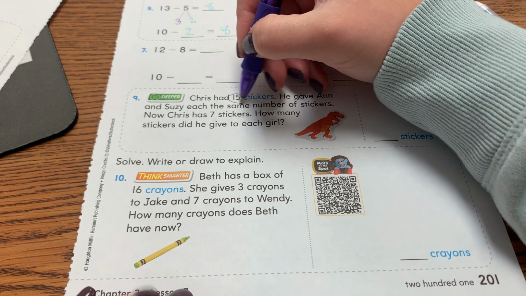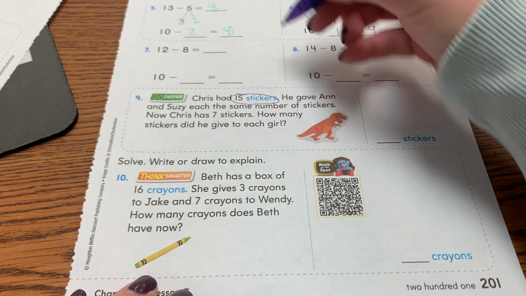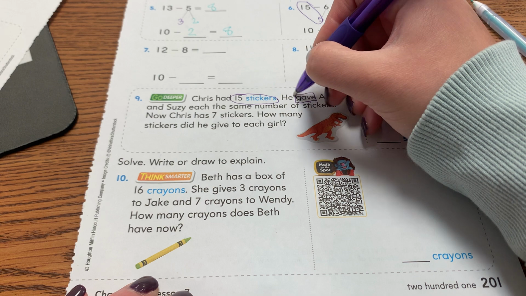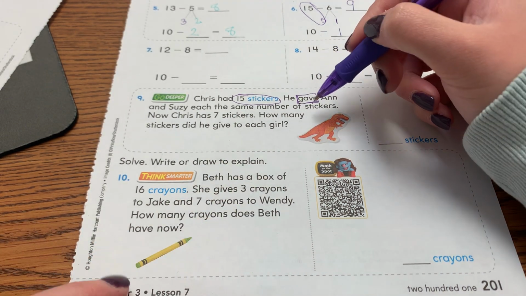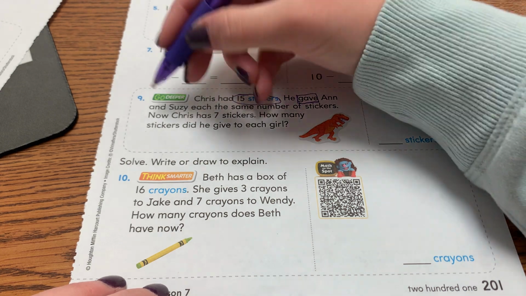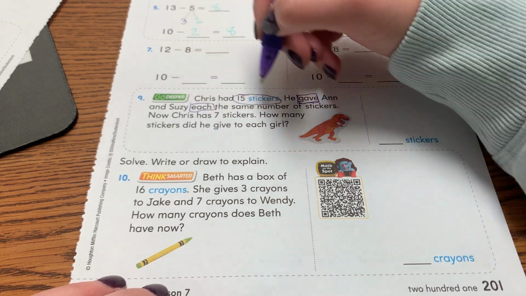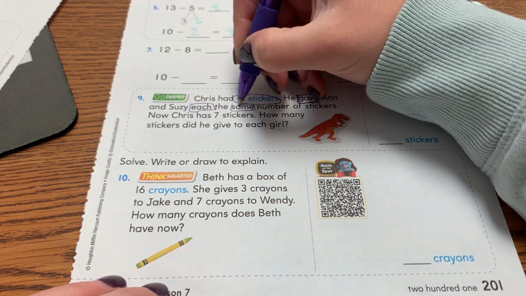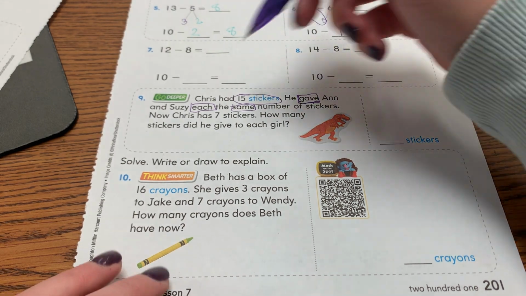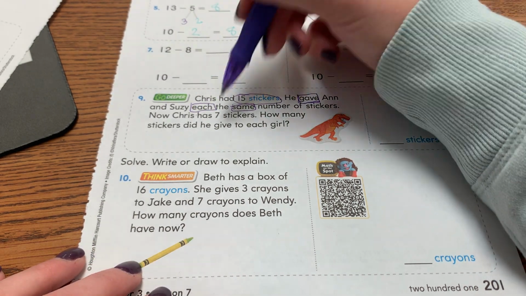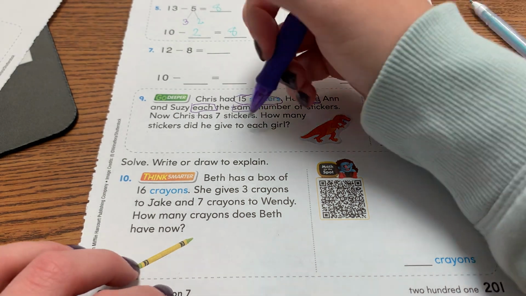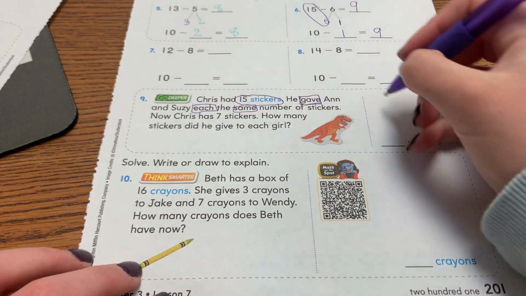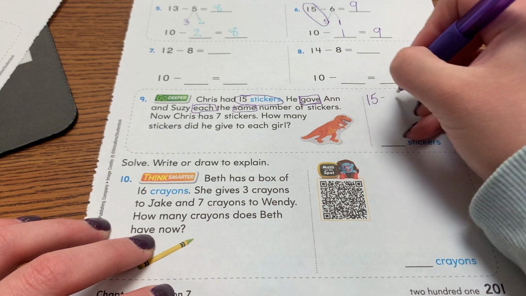Chris has 15 stickers. He gave, box gave, because that lets us know we're going to subtract because you're giving something away. Anne and Susie each, box each, the same number, box same number of stickers. Chris now has 7 stickers. How many stickers did he give each girl? Okay. So what we have to do first is 15 minus 7.